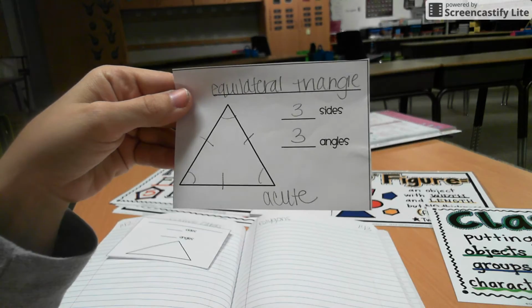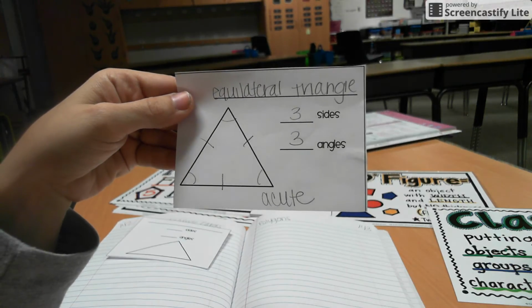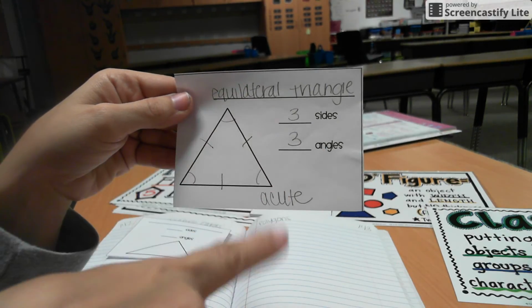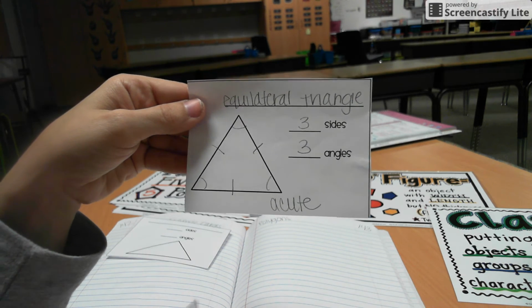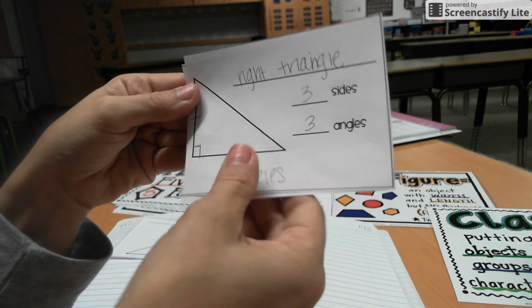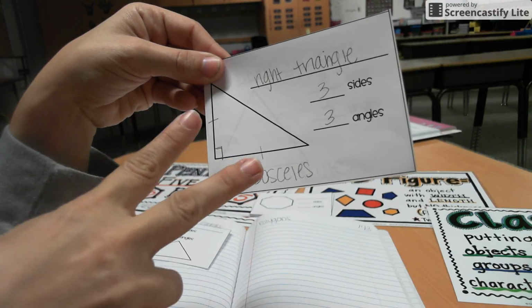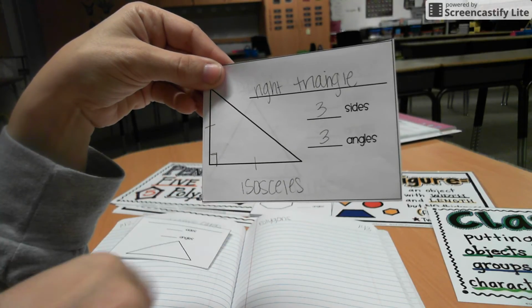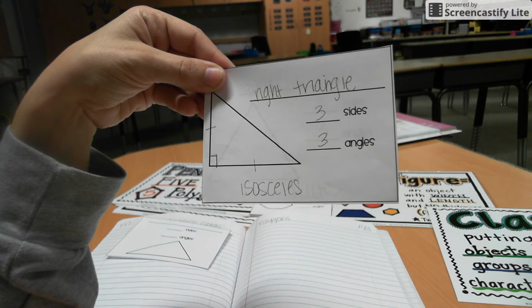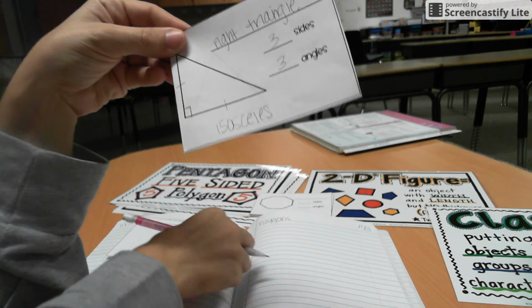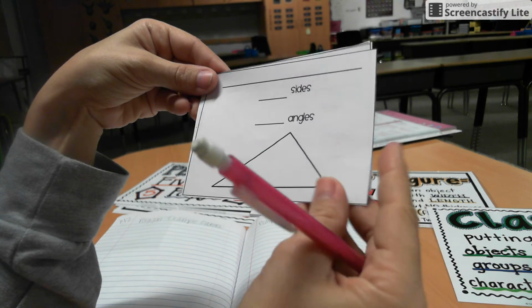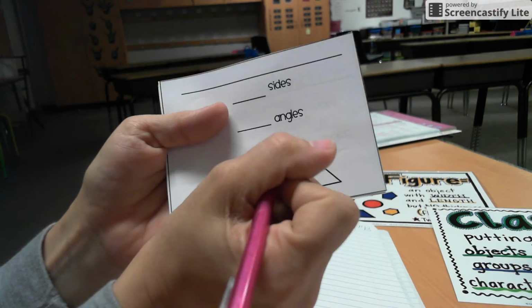Looking back at my equilateral, we said that they were going to be the same. We forgot to add the word acute. So let's add acute to that one. So it's equilateral and acute. Then for the right triangle, these 2 sides are the same length. So think about my capital I, 2 sides. So we're going to add isosceles.